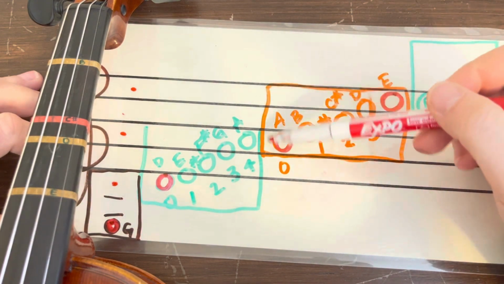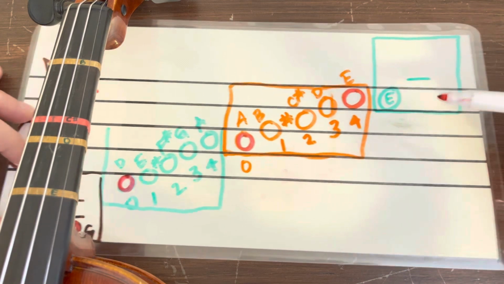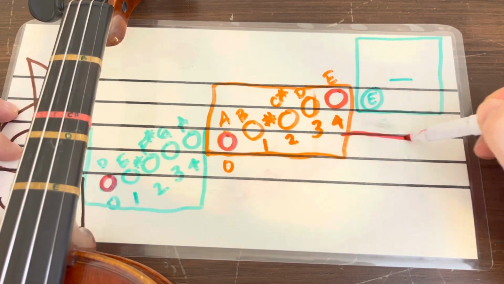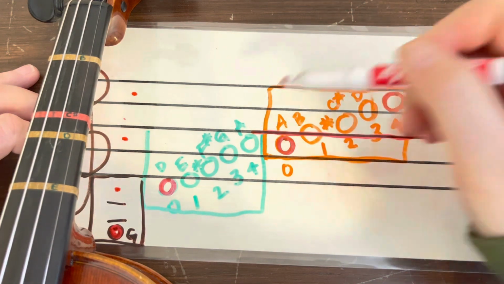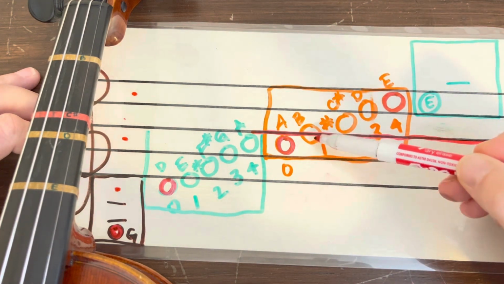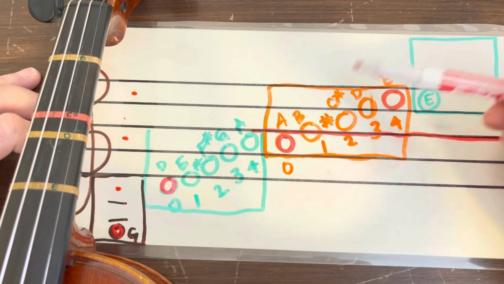Okay, but we are of course focusing on our A string notes. So the A string notes are in that top half of the staff. This is your middle line that goes through. Okay, so that first finger is on that middle line. You have 2 lines below and 2 lines above.